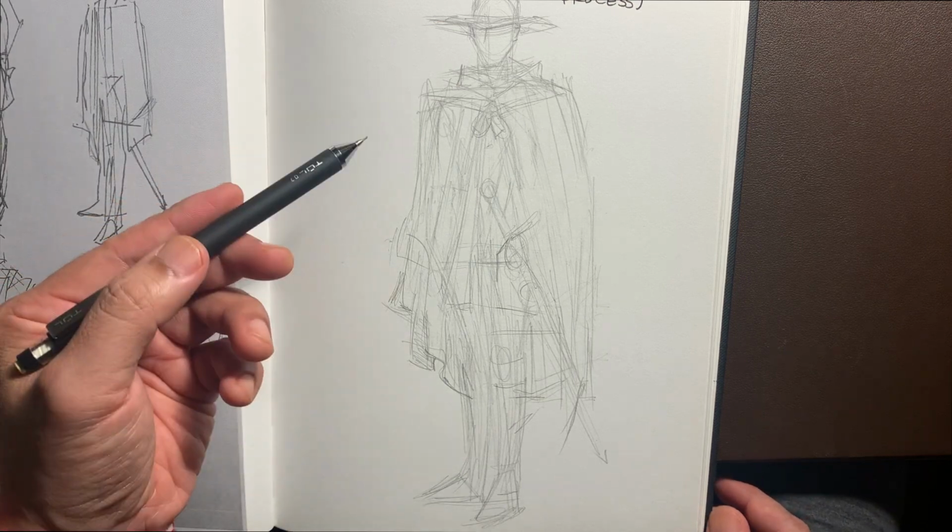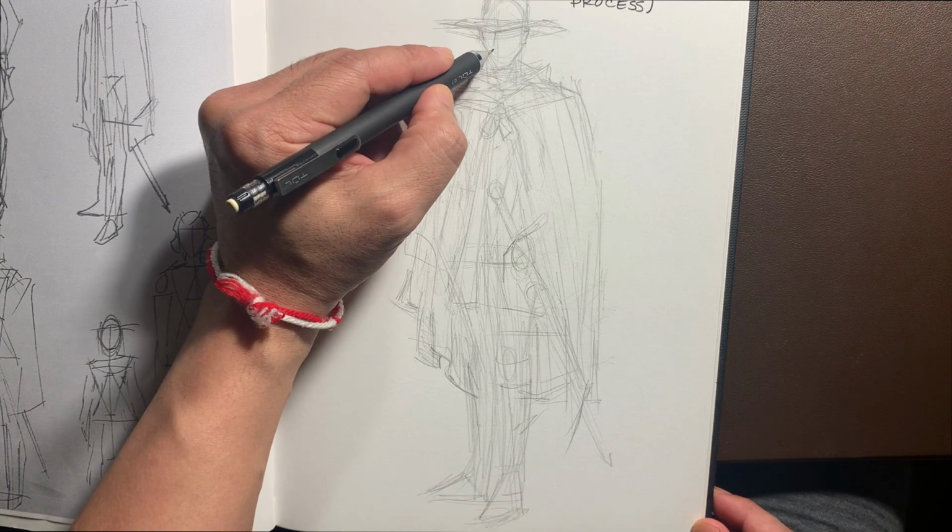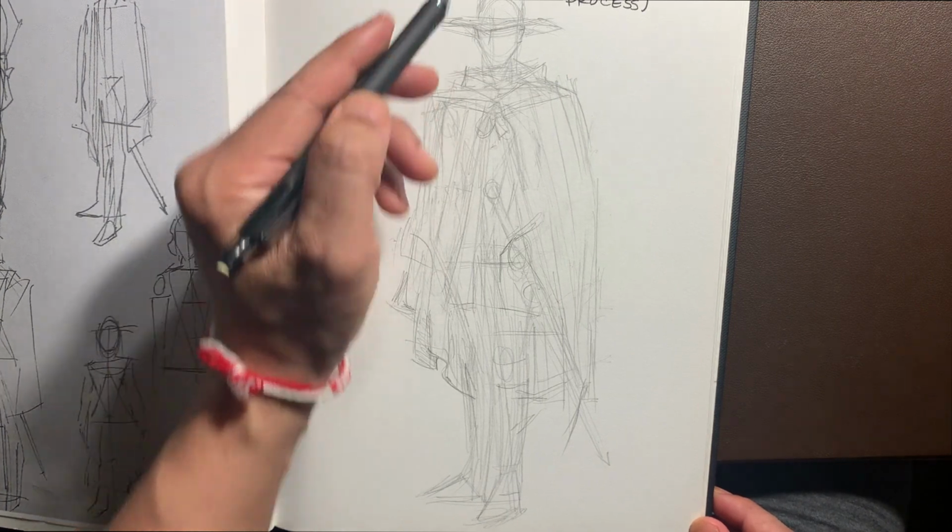So hopefully that helps you out. I mean, you can use this not just for character design, but just drawing a person.